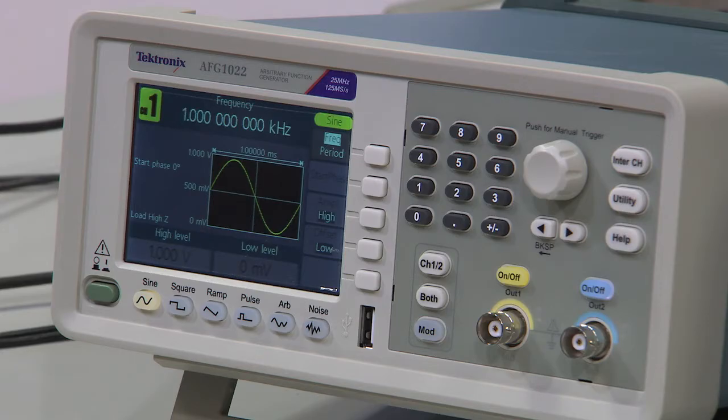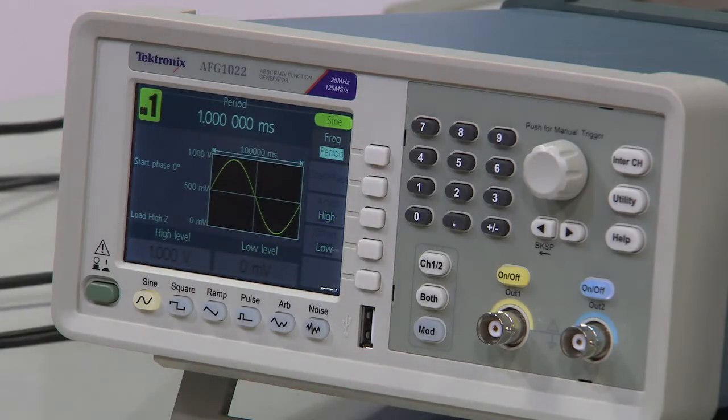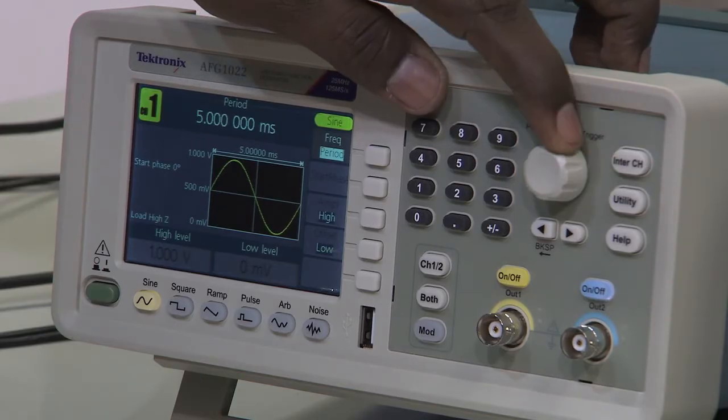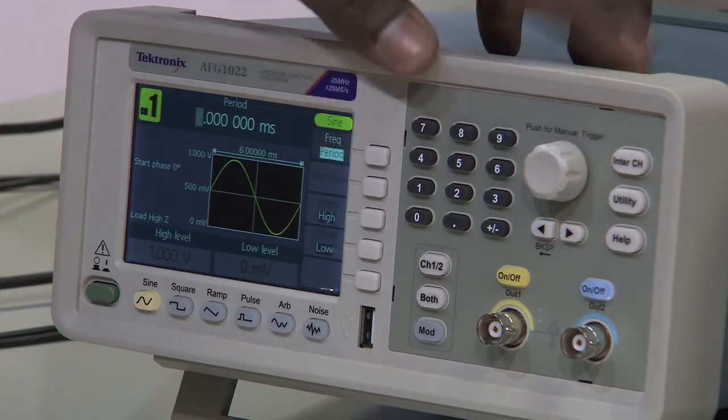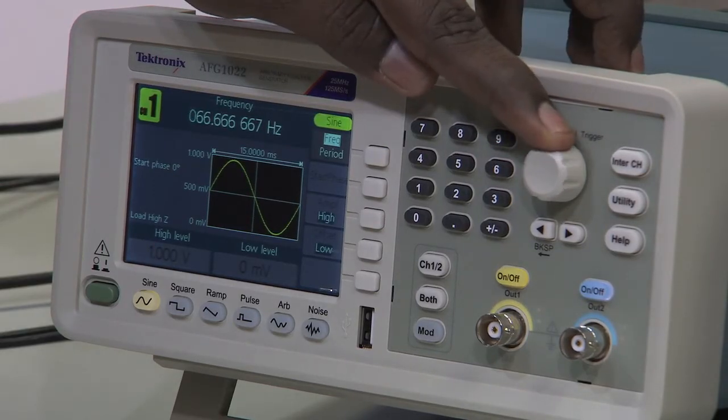There are several options on the side of this screen which are white color buttons, right. Each of those options is used to change the signal. Let us see the first one, which is the frequency and period. When we press the first button, first is your frequency and the other is your period. If you want to change your period, you can change the value again using the manual trigger knob, and in the same way if you want to change the frequency, press the white button again and you are back to the frequency mode, and you can change the frequency.